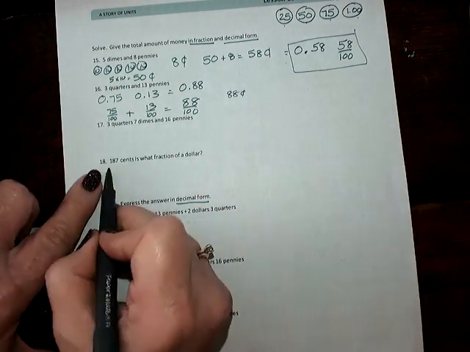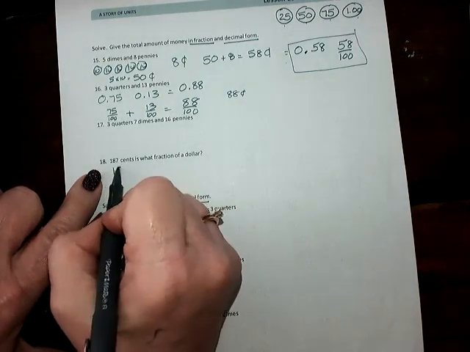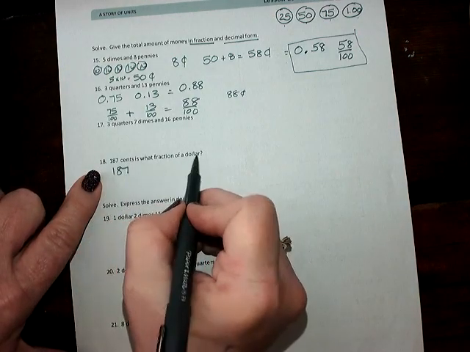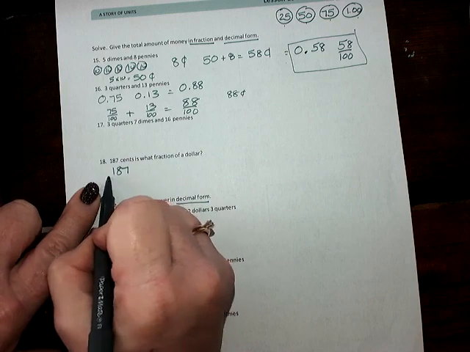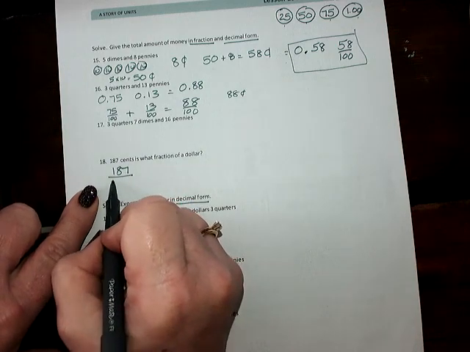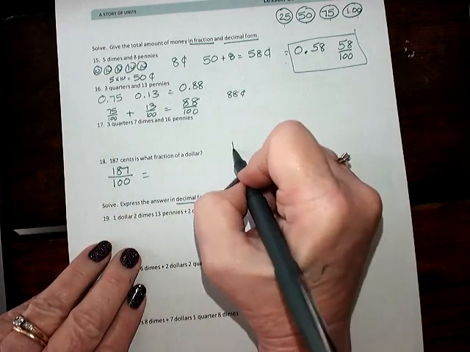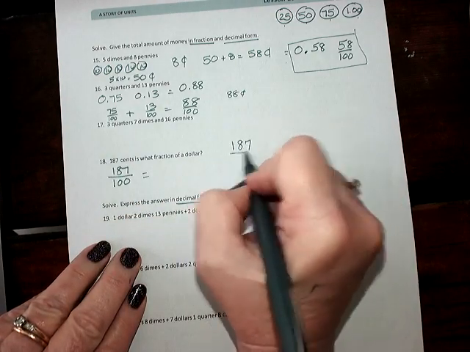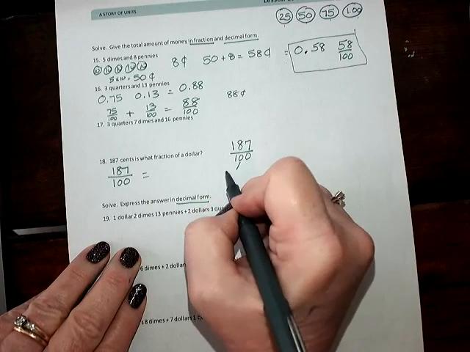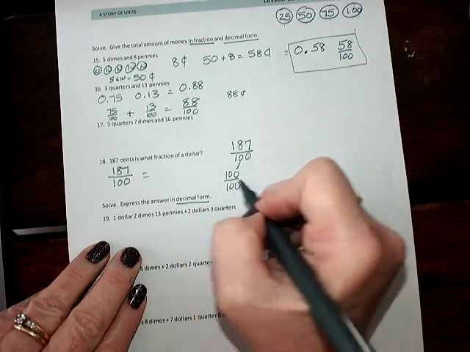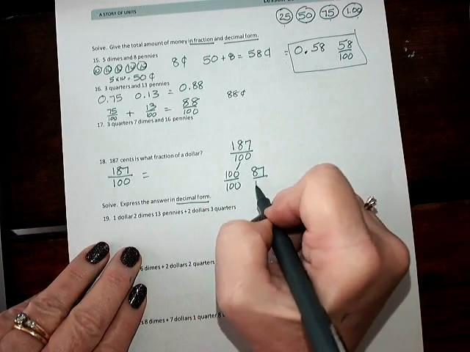If I look right down here, it says 187 cents is what fraction of a dollar? Well, 187/100ths. I'm going to make a number bond with that, because that's how we've been doing it. This is 100/100ths, and 87/100ths.